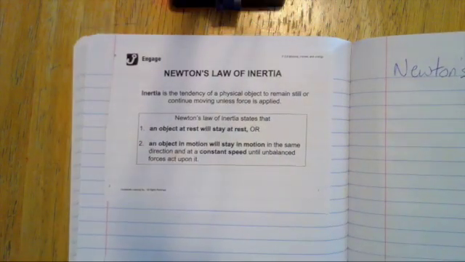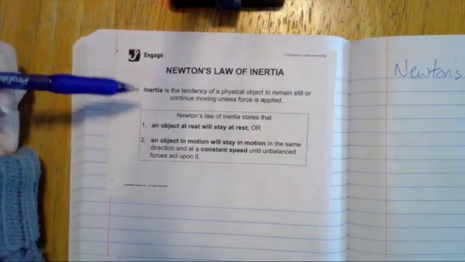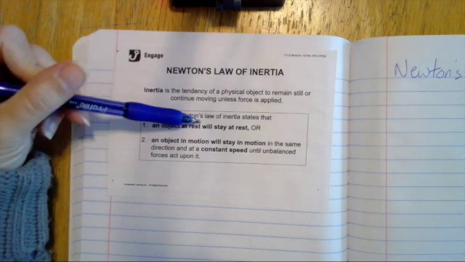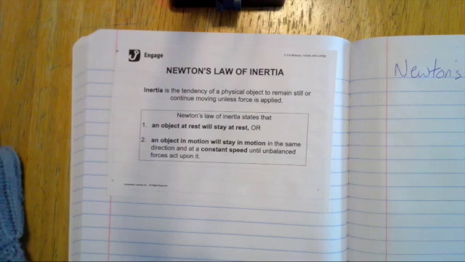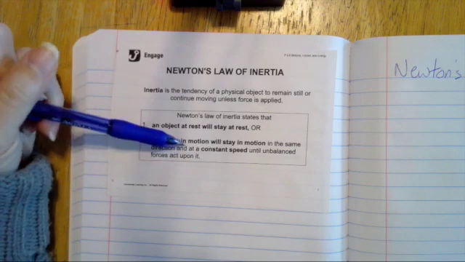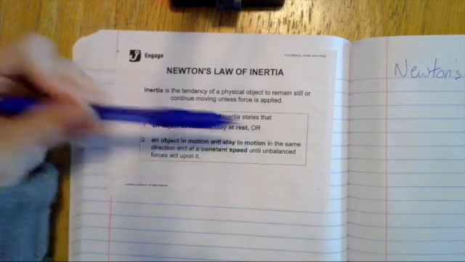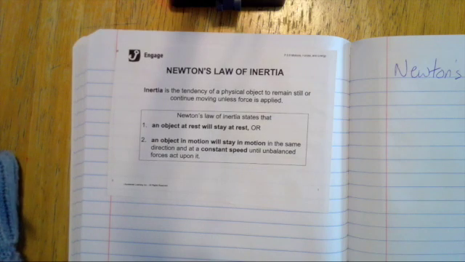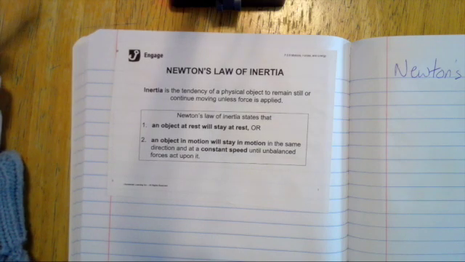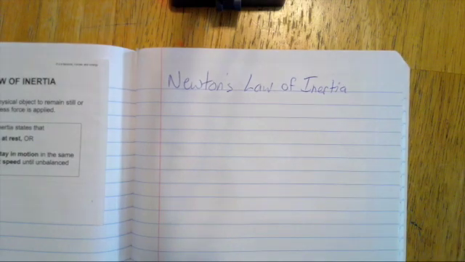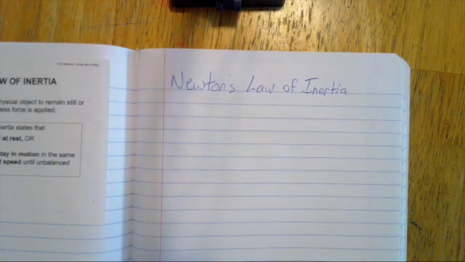On page 60, you're going to glue down this page. Newton's law of inertia states an object at rest will stay at rest, like that soccer ball stays sitting there. Or an object in motion will stay in motion in the same direction at a constant speed until an unbalanced force acts upon it. And that's like the kid in the car. He's going to stay moving forward just like the car was until that seatbelt acts on him. All right, on page 61, you're just going to write Newton's law of inertia. You're not going to glue anything down yet.